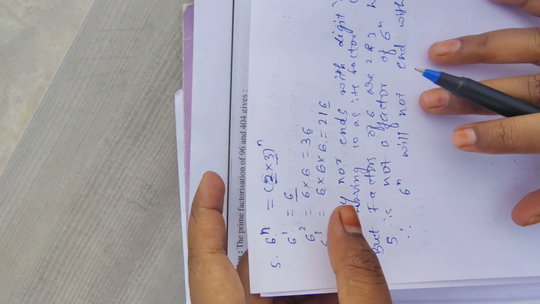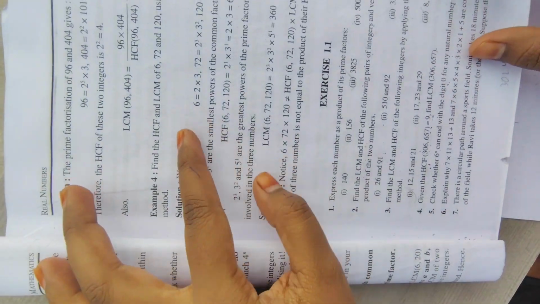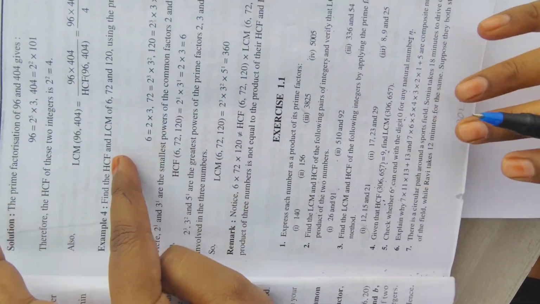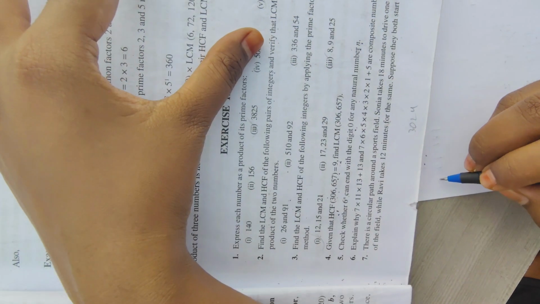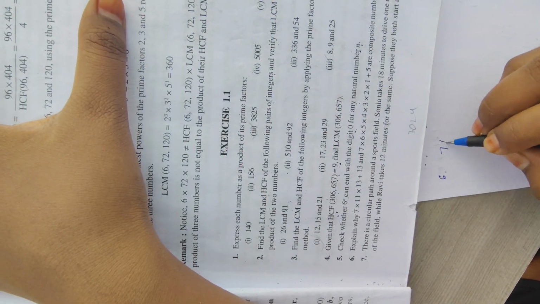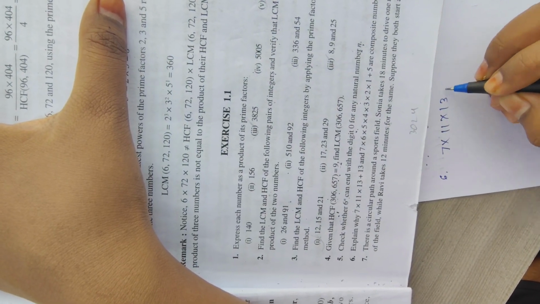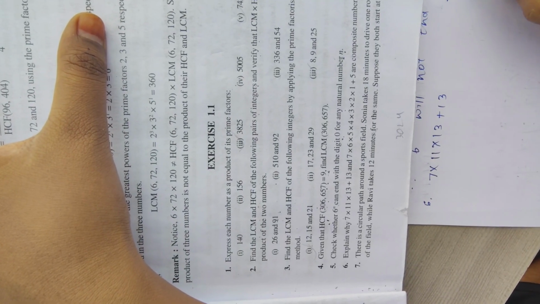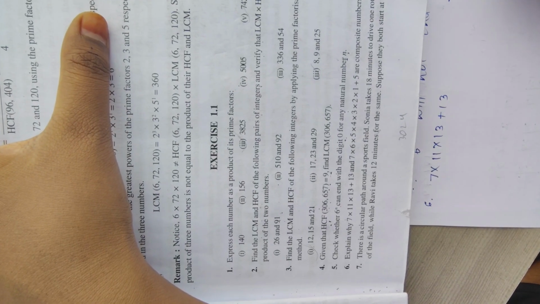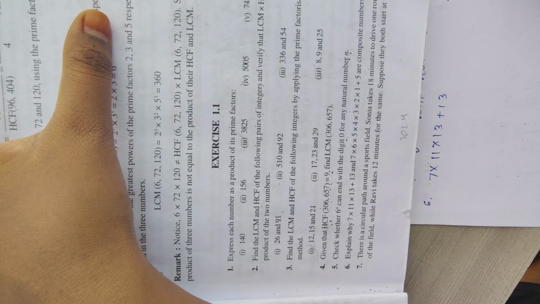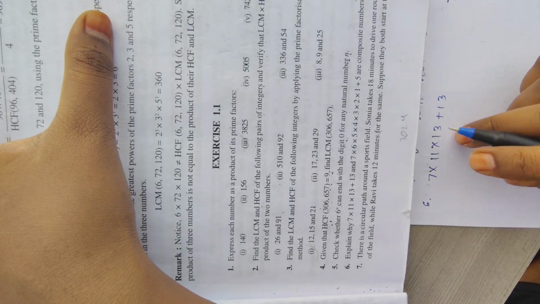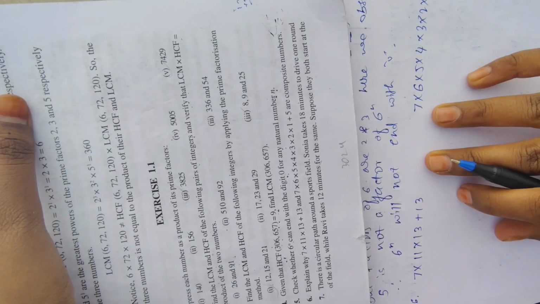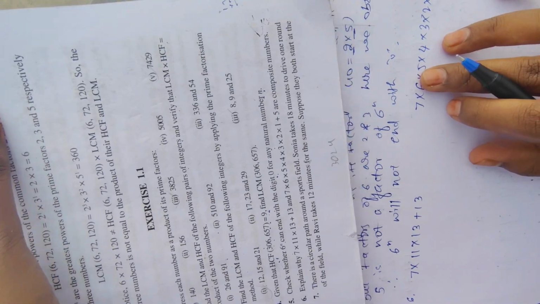Okay, so next question. In the 6th question, what they are telling: explain why 7 into 11 into 13 plus 13, and the other number they are giving, 7 into 6 into 5 into 4 into 3 into 2 into 1 plus 5. So whether these two numbers are composite numbers or not, they are asking.